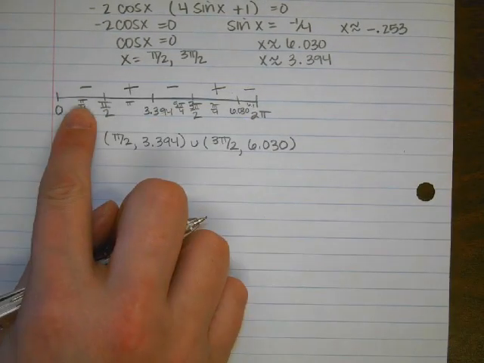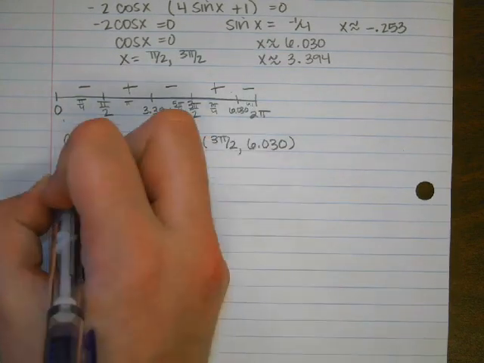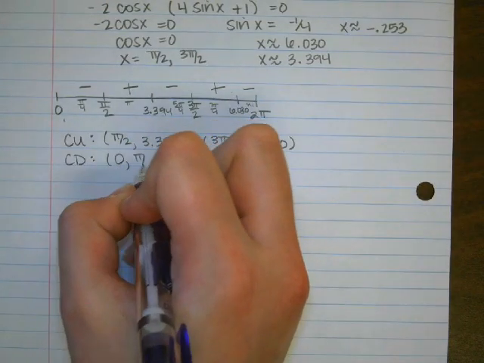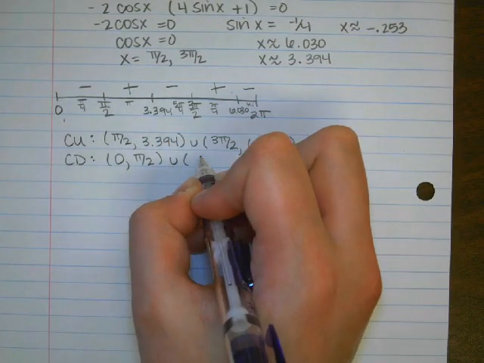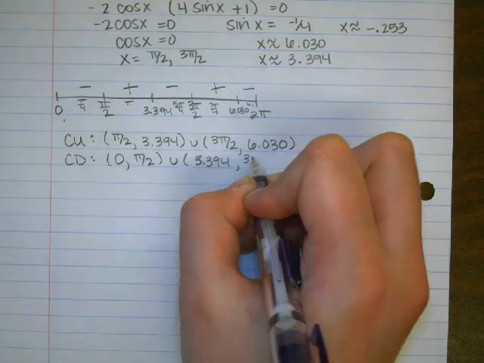If it's confusing you to write the numbers there, then don't write them there, write them off to the side so that you don't accidentally get it wrong. So 0 to pi halves for concave down, 3.394 to 3 pi halves.